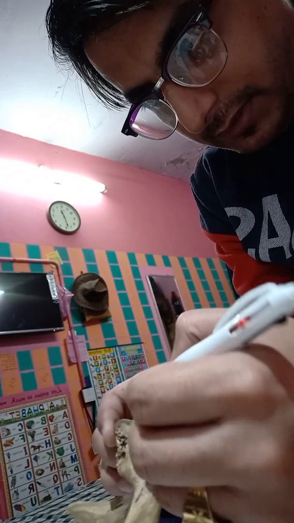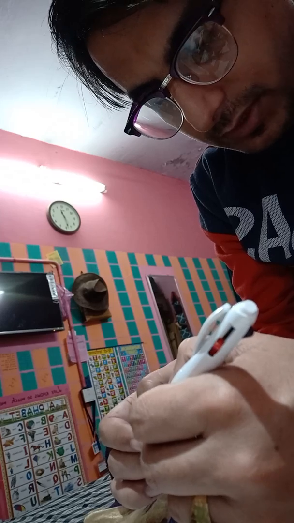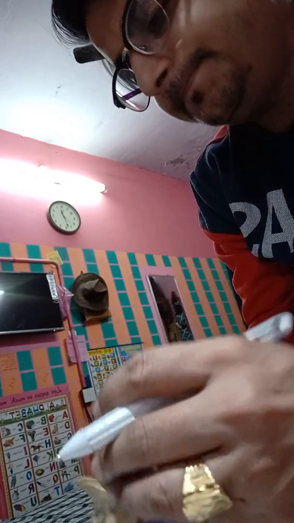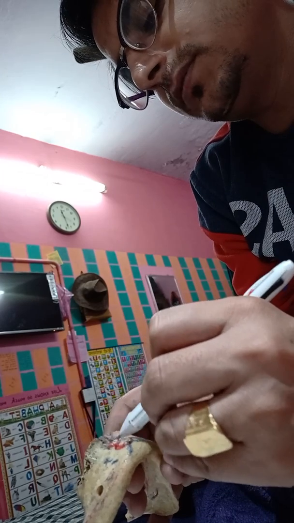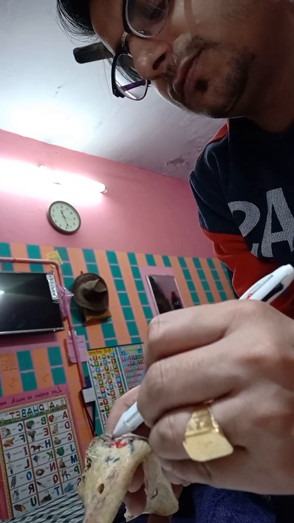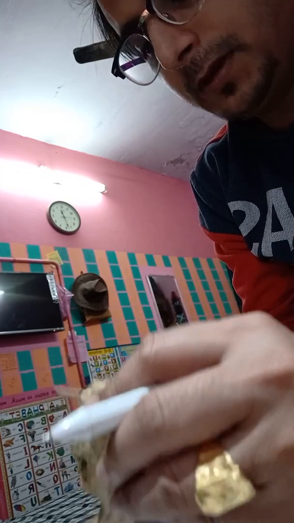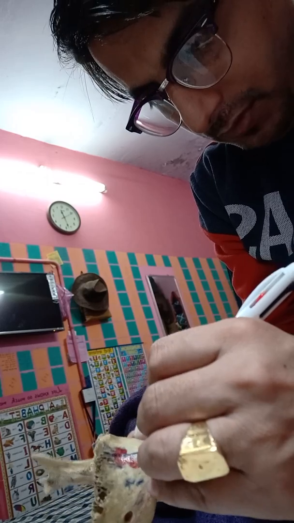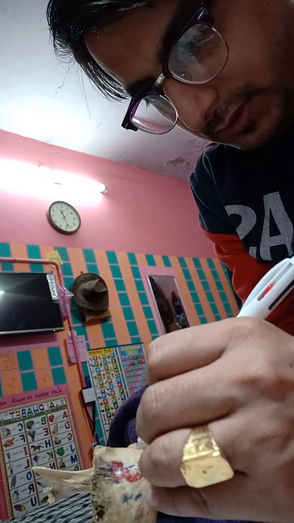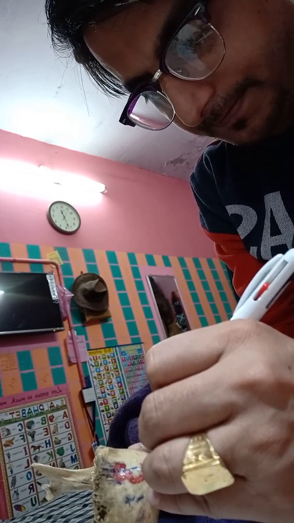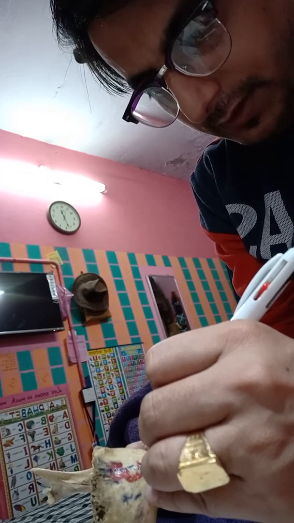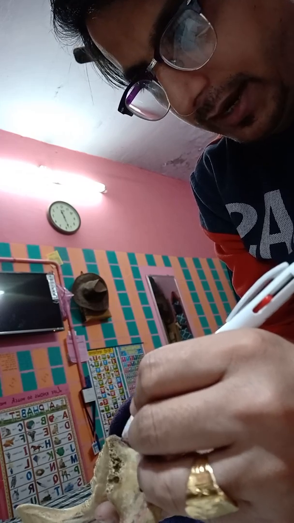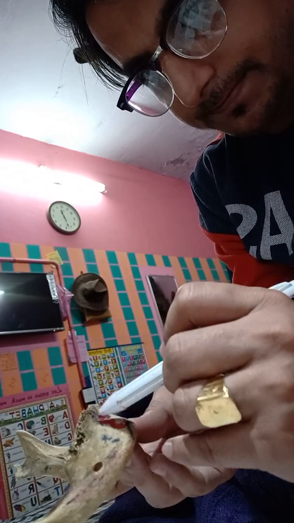Then the incisive fossa gives origin to the mentalis and mental slips of the orbicularis oris. So the oblique line gives origin to the buccinator. Then below the mental foramen, this oblique line gives origin to the depressor labii inferioris and depressor anguli oris. The incisive fossa gives origin to the mentalis and the mental slips of the orbicularis oris.